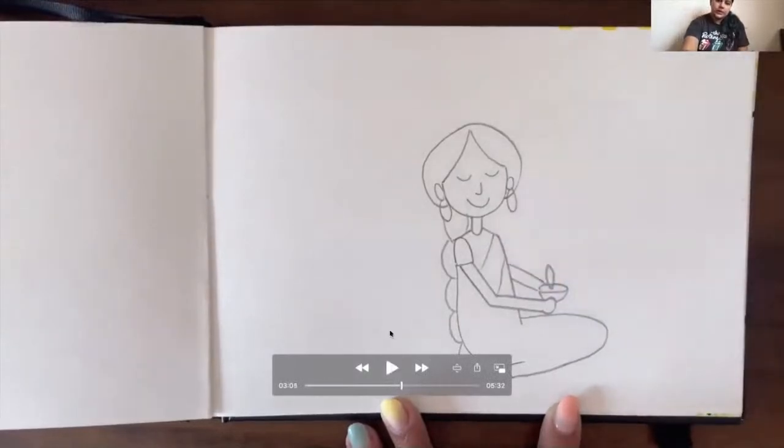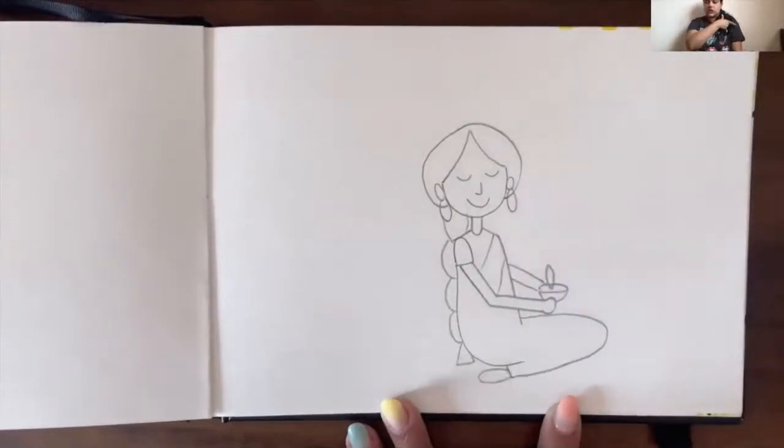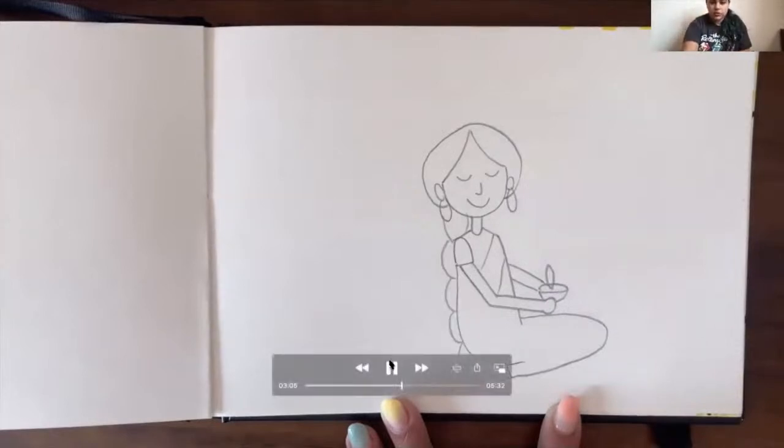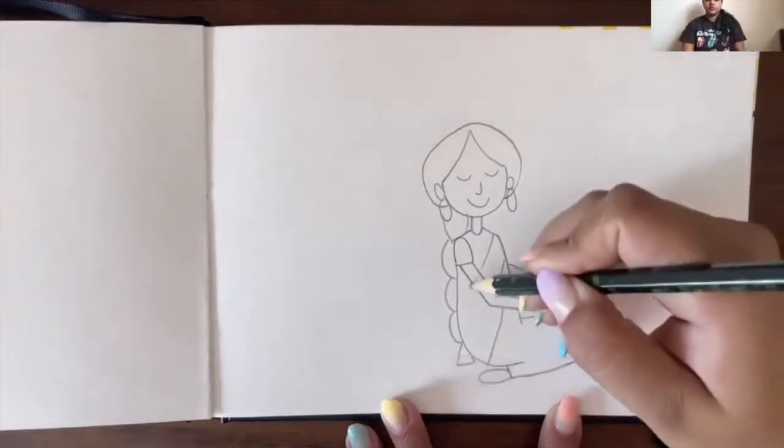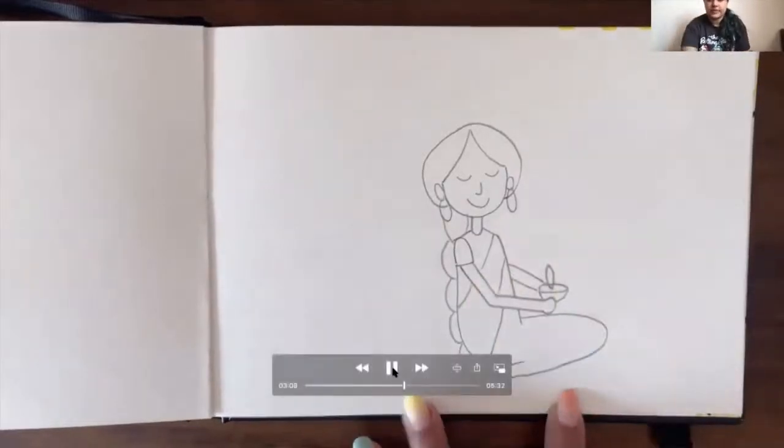Now to complete her sari, I've drawn the pallu part of it coming right here. You can see I've drawn two lines coming like so. And then I'm going to continue those two lines at the bottom. One, two. That's it.